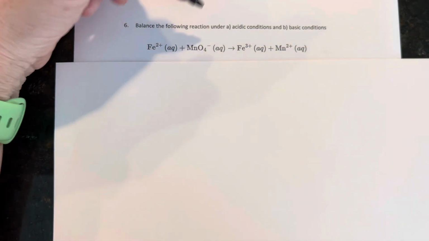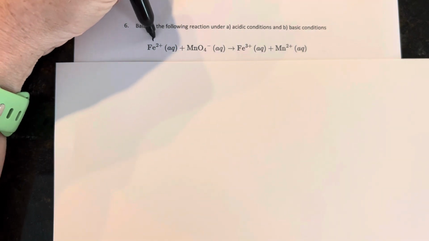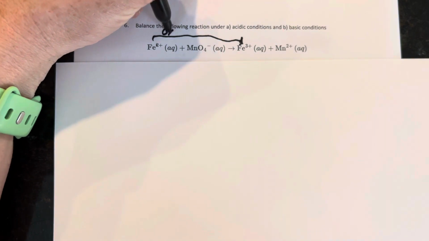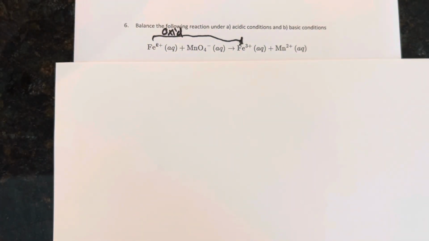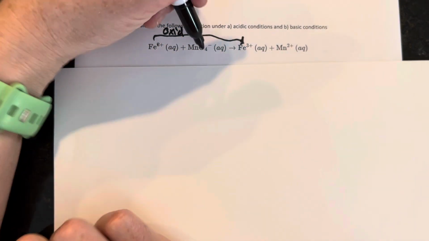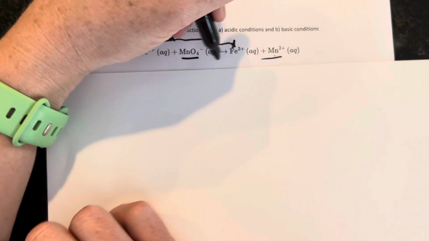All right, so in this case, we had iron going from that to that, and if you remember, if the charge goes up, it was oxidized. It was oxidized. And eventually we'll talk about that being at the anode, but not in this problem. And then that means this other thing had to have been reduced.